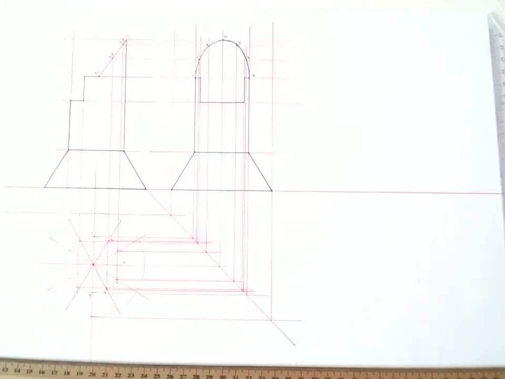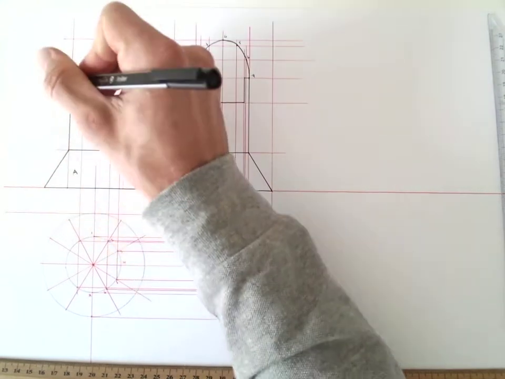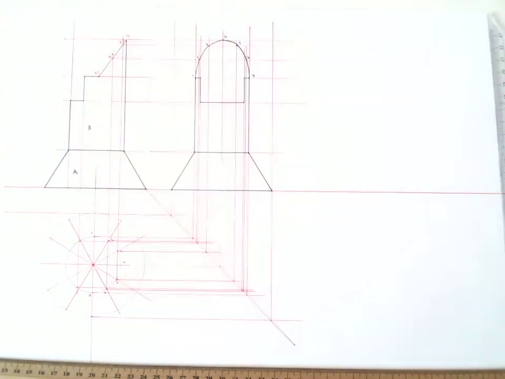Right, so that's the elevation, plan and end view completed. Now to move on to our development. So we're on part C, so that's A and B done. So for part C, we're asked to draw the development of the conical surface A. So this is A here, and then that's B up there.